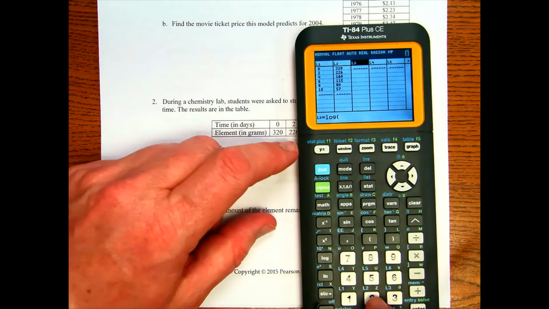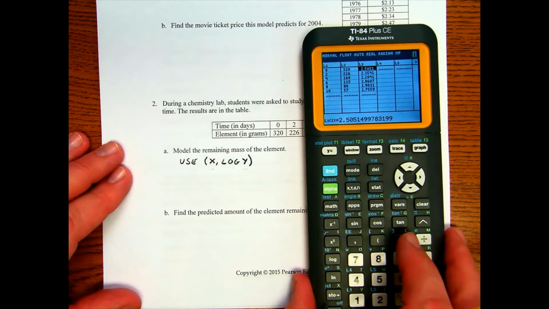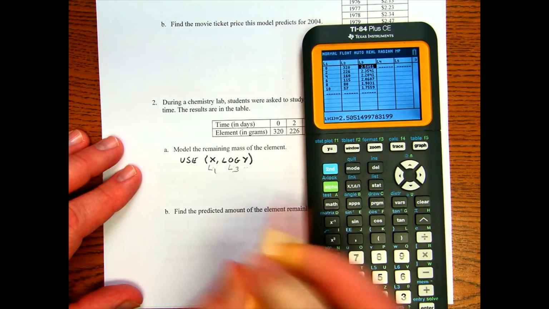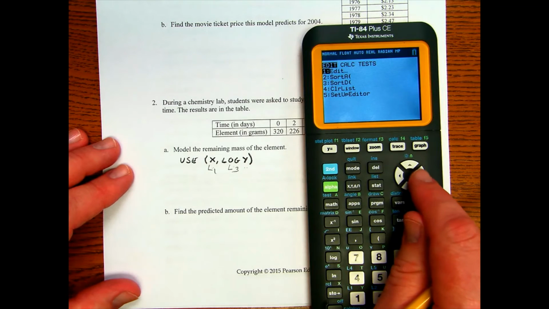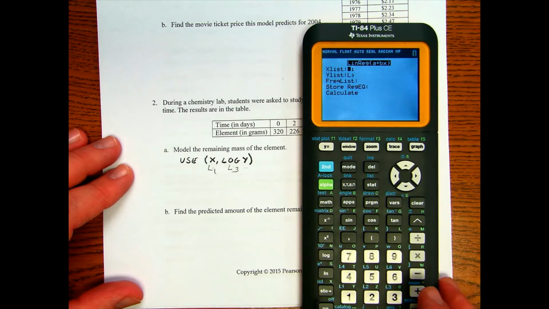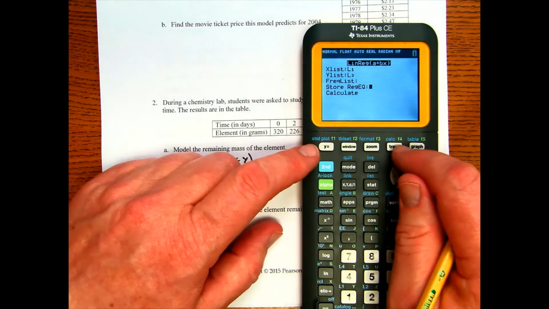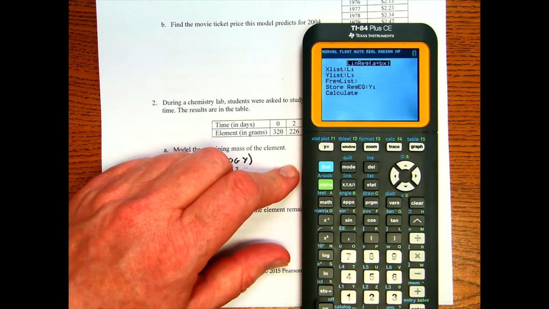So log of L2, enter, and now when I do my regression, I'm going to use L1, L3. Quit, stat, calc, and then reg, L1, L3. We will store this in alpha F4 and hit calculate.